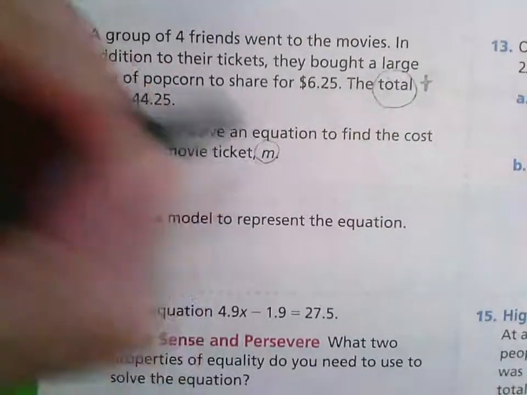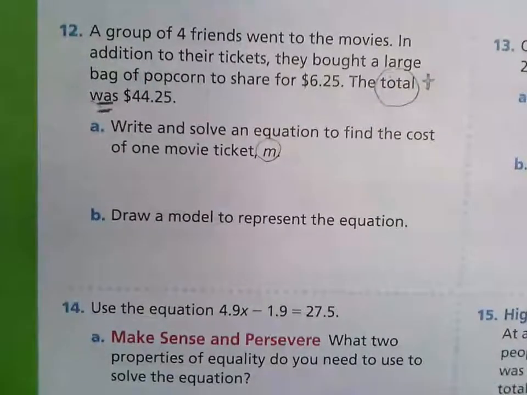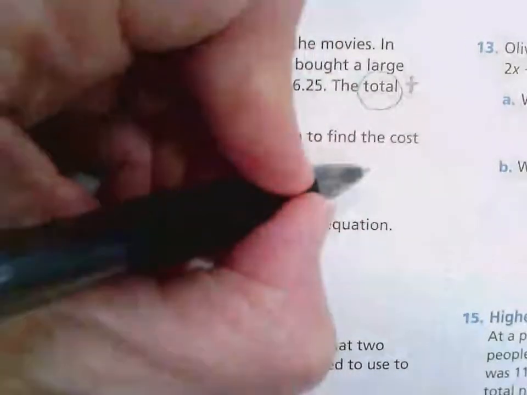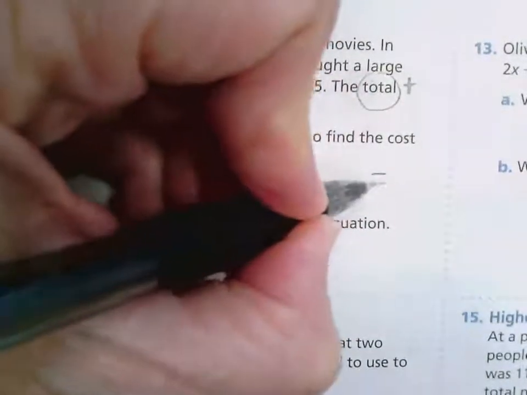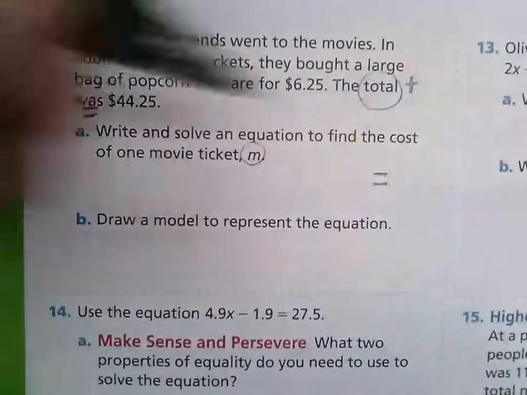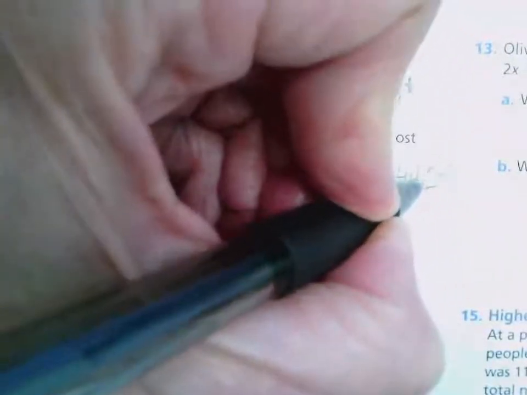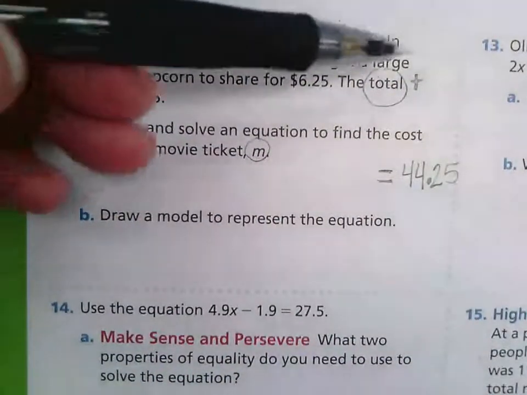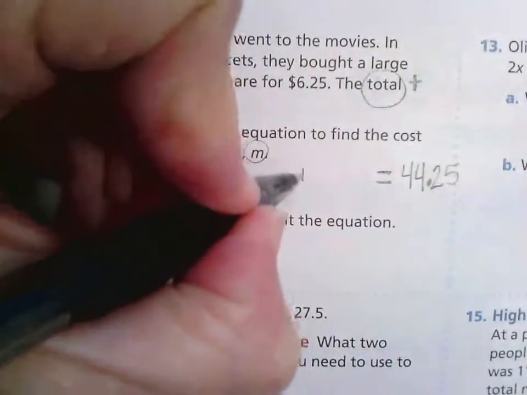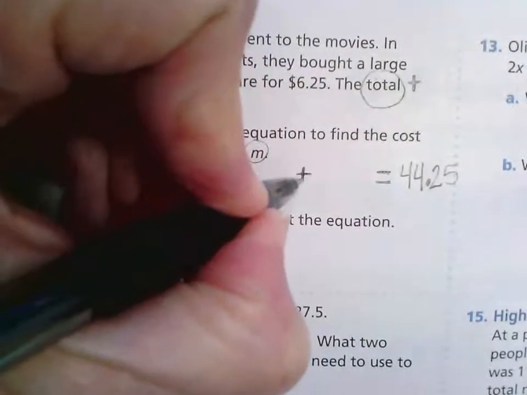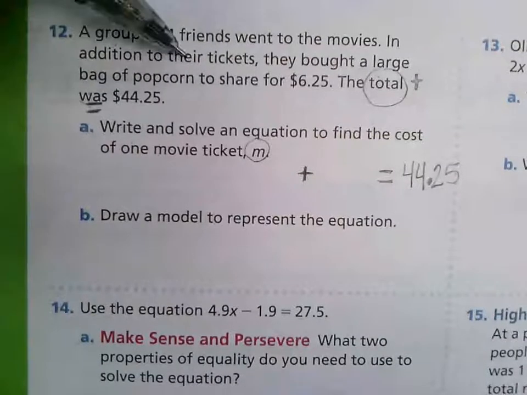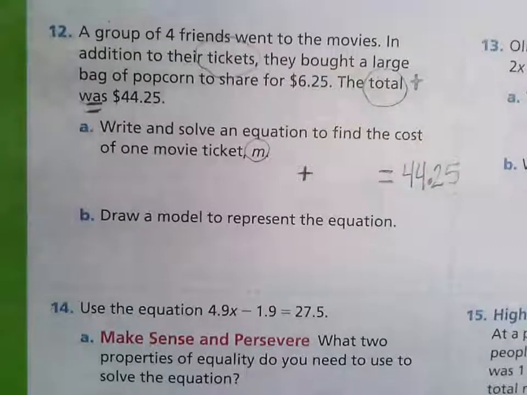Part A, write and solve an equation to find the cost of one movie ticket, and they want us to call that movie ticket M. They want us to use that variable. So I know right now that my total cost is going to be $44.25. And so I'm going to be adding some things. In addition to their tickets, I had to buy some tickets.